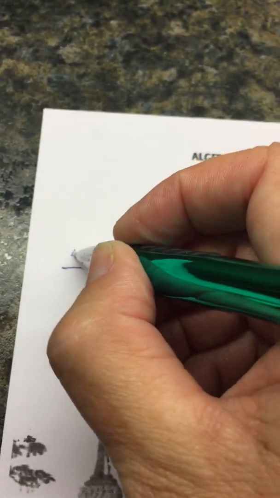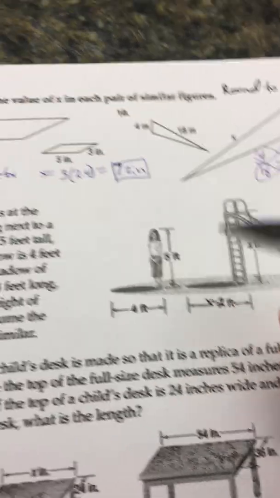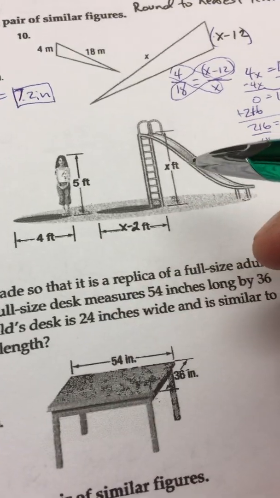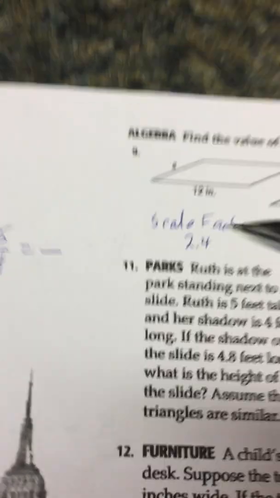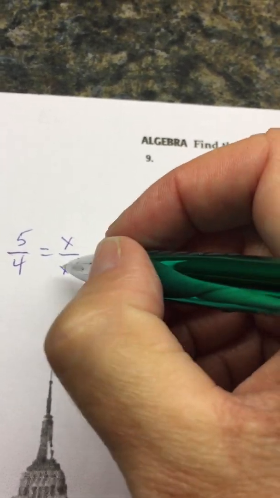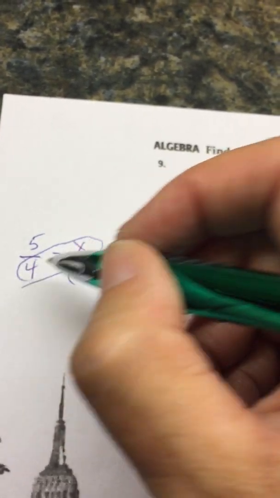So 5 over 4. Another thing I was trying to say is make sure all the units are the same. These are all feet, feet, feet, feet. So as long as they're all feet, you don't have to worry about converting one of these so they all match. So 5 over 4 is equal to x over x minus 2. Remember, if there's a polynomial, more than one piece, put parentheses around it. So then when you do your multiplication, you remember to distribute.